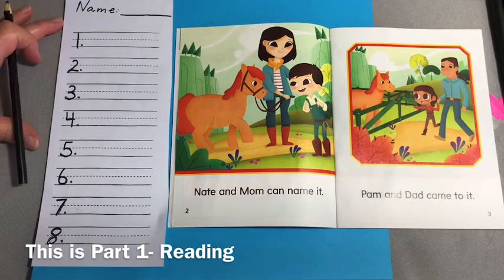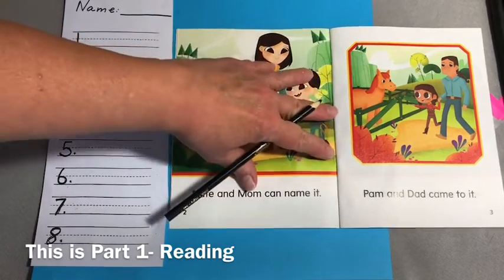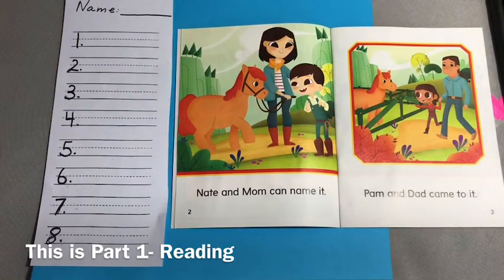So if you have one of these, you can go get it. You can stop the video and go get it. And while we read, we're going to look for those long A silent E pattern words. And then we'll write them on this page.